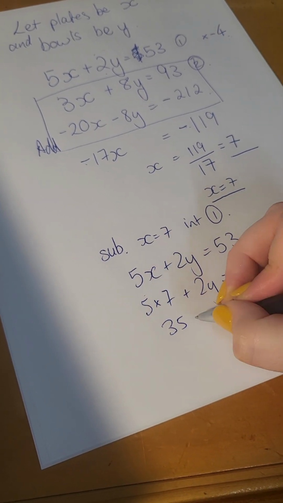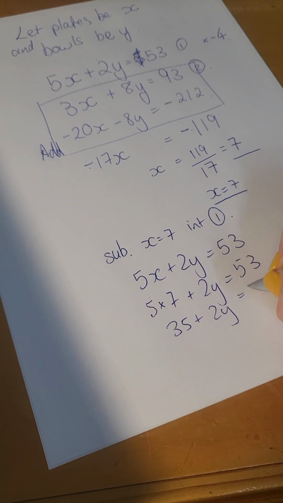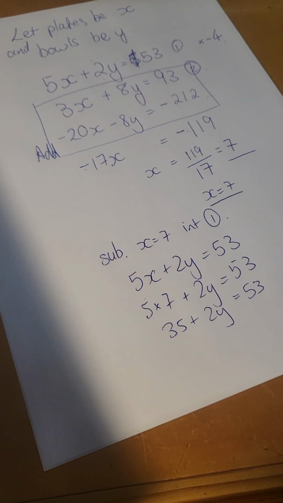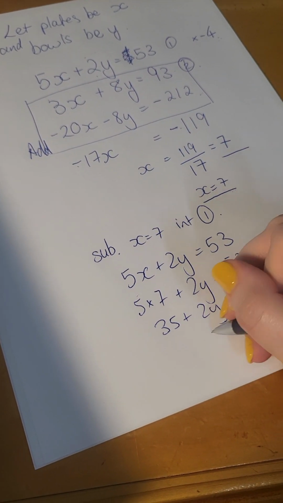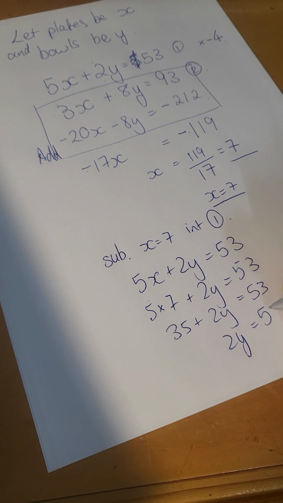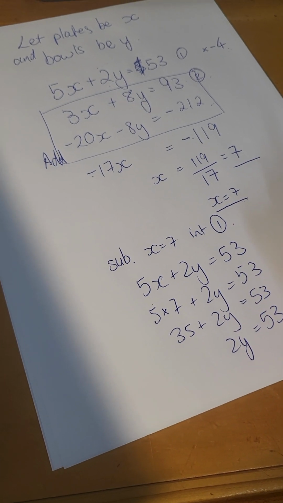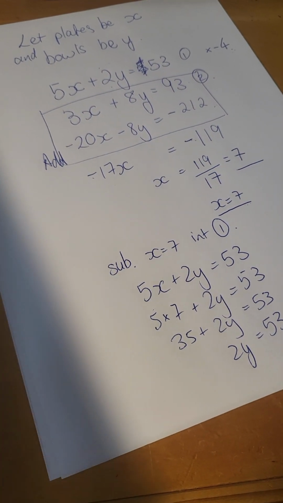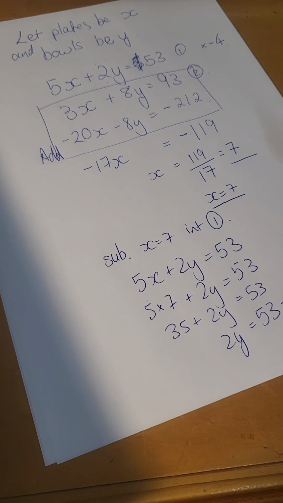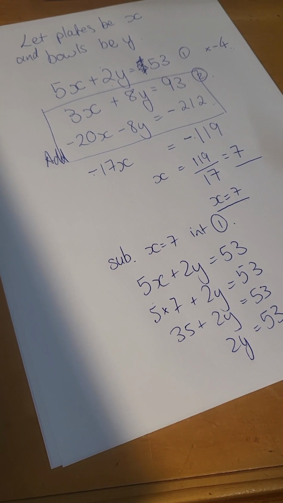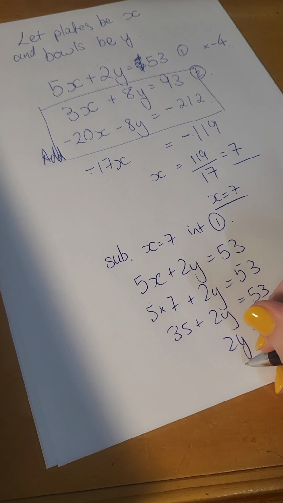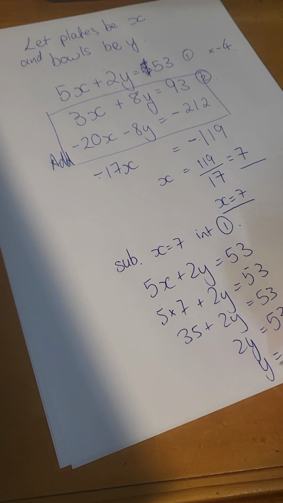That's obviously going to be 35. And, okay, now we need to subtract that. So we end up with 2y equals 53 take 35. What's that going to leave us with? 35, 45, 55. That should leave us with 18, I believe. So y is going to be 9.